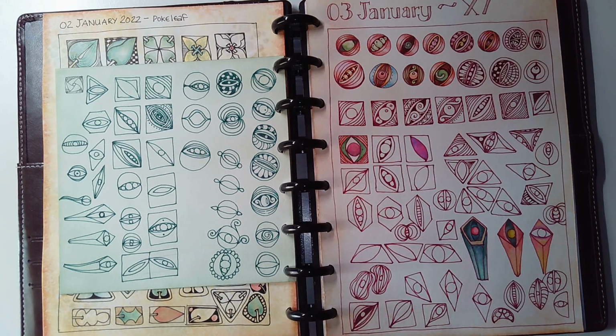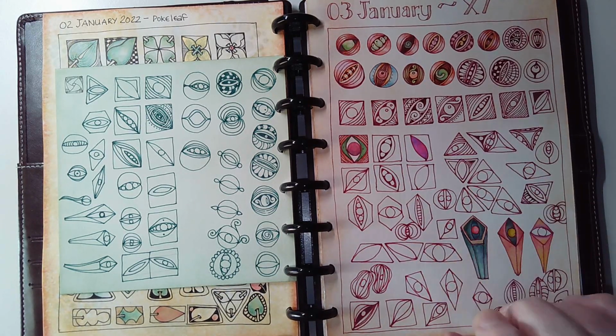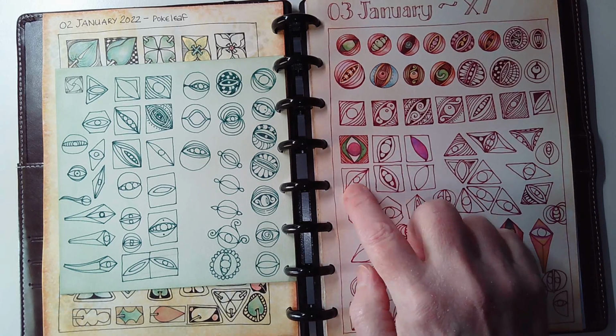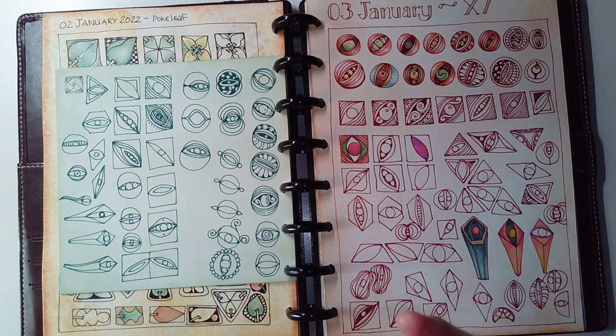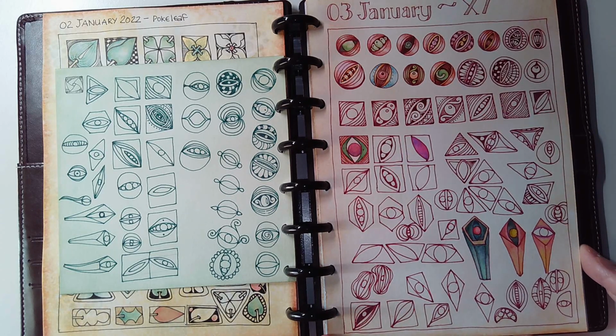So I was looking at things like this one, adding these furls so it looks like, you know, the seed pod is opening in some way. It's curling open.